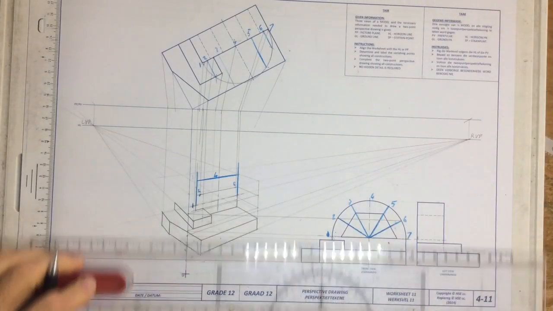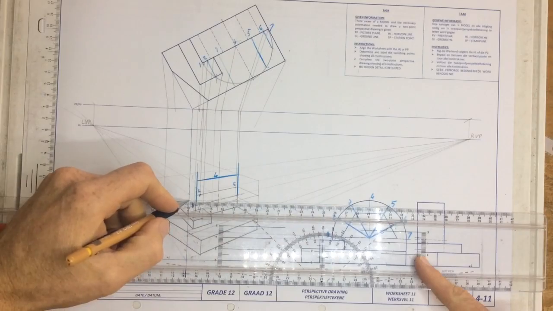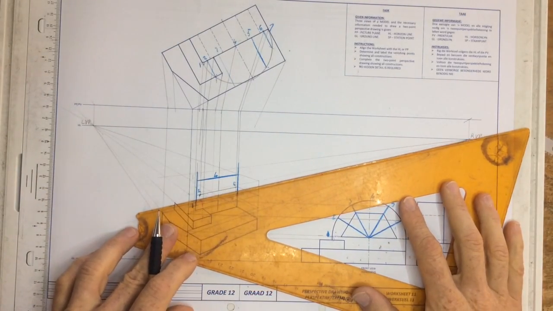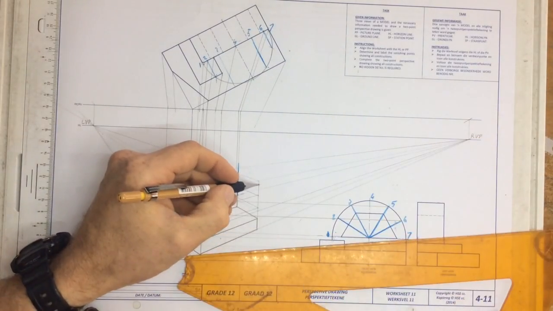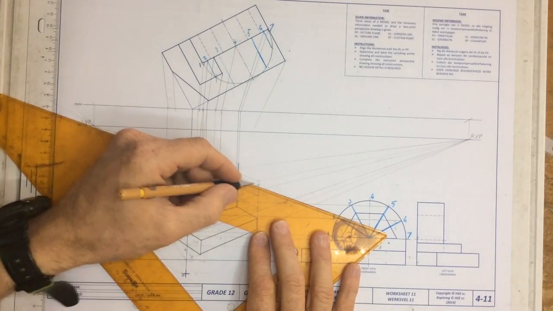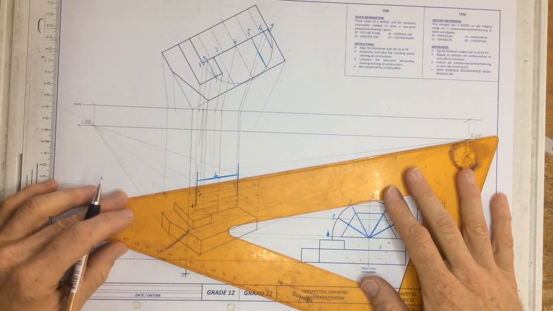Right, once I've done that, same story with 3 and 5. Take a line across to that vertical line coming from stationary point. Take that across to RVP. Crosses over the fish tank over there. Take that back to the blue fish tank. There we go.